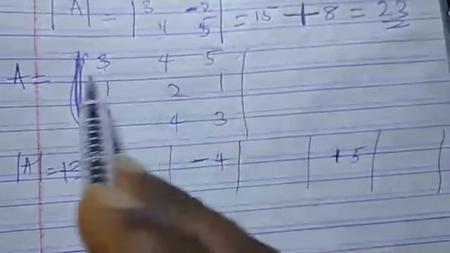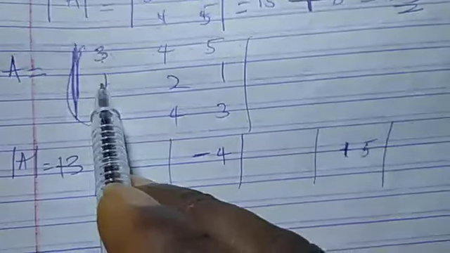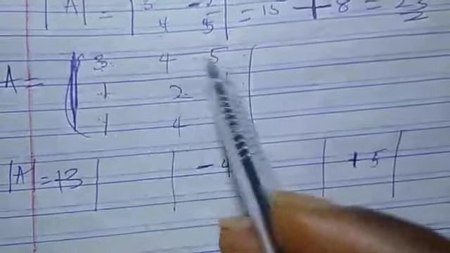If it is 1, 2, 1 that we want to take as the leading coefficient, since this one is plus, definitely this one will be minus. So it will be minus, plus, minus. And this place will be plus, minus, plus.